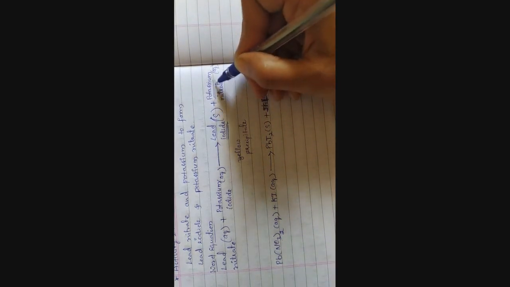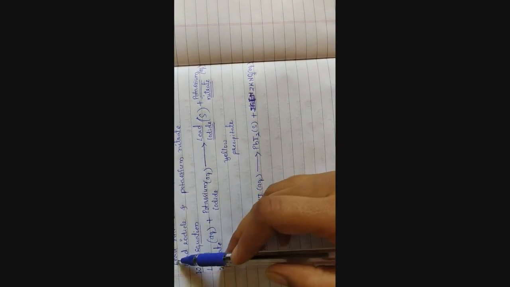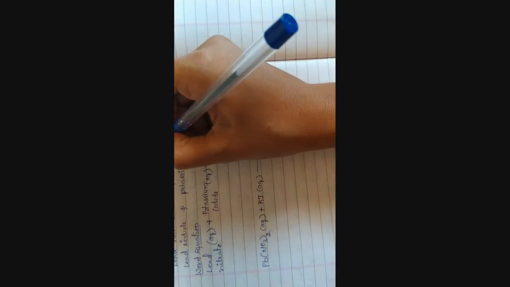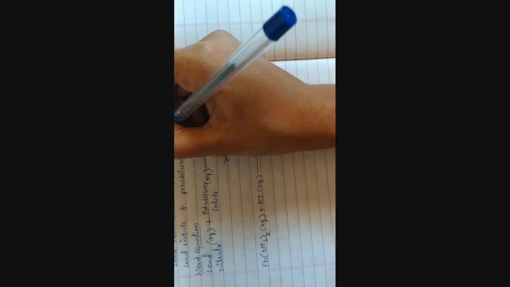KNO3 is the chemical formula of potassium nitrate. This is how we write the chemical equation for the reaction between lead nitrate and potassium iodide.